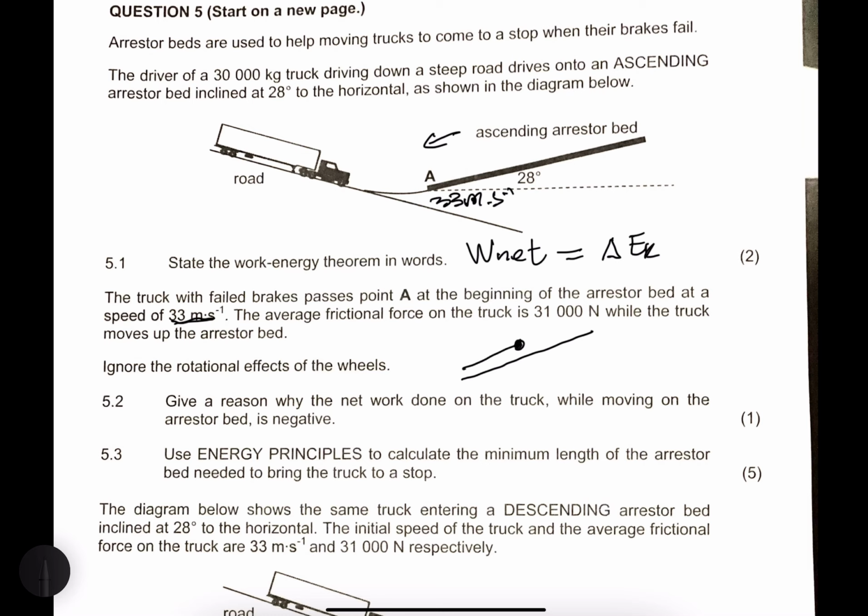It will be the frictional force, but it will also be the parallel gravitational force, which is always acting down the incline. So your F_g parallel, as well as your frictional force, will be opposing the motion. As a result, because they are opposing the motion, it means that the net work done will be negative.